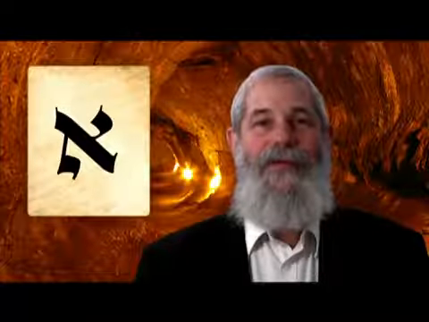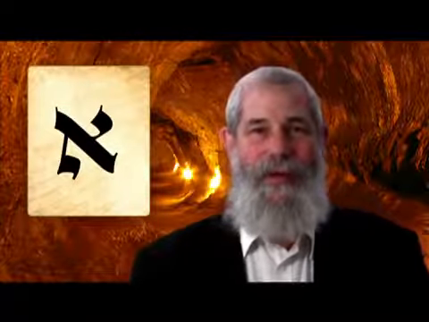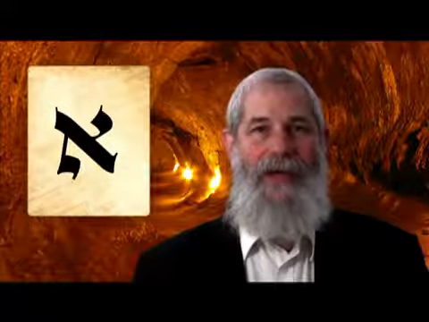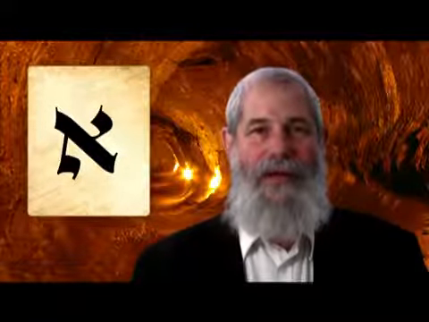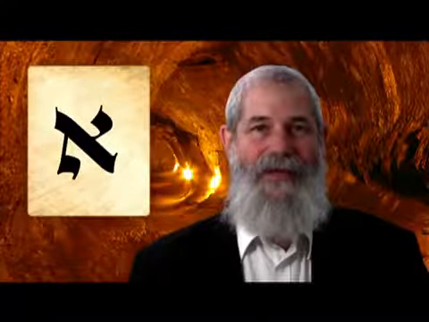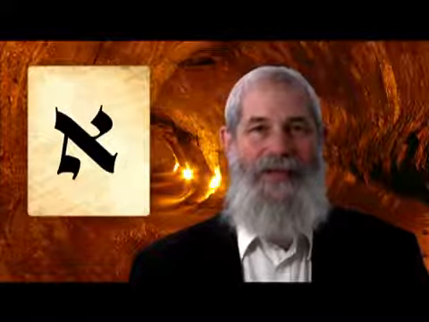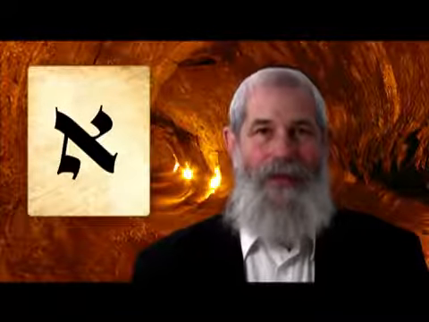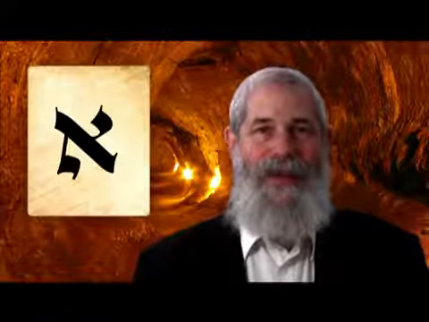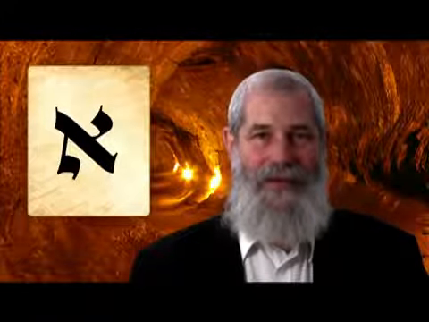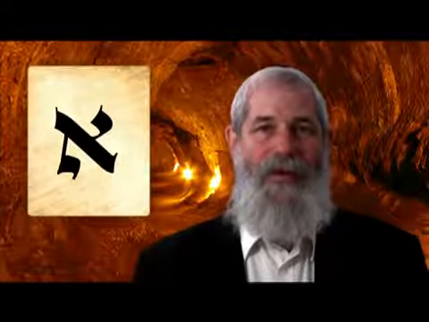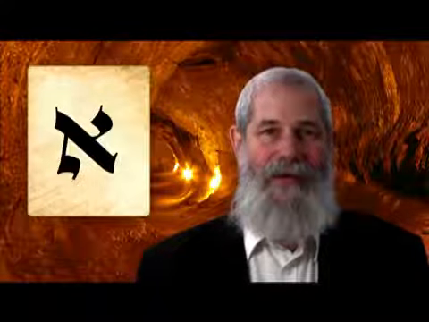The letter Aleph is the first of the Hebrew letters. As you can see, it is constructed from a yud above, a yud below, and a slanted vav simultaneously connecting and separating it. We're told that Aleph, as the first letter, is a very godly letter. That is why, of all the names of God, more names begin with the letter Aleph than any other letter.